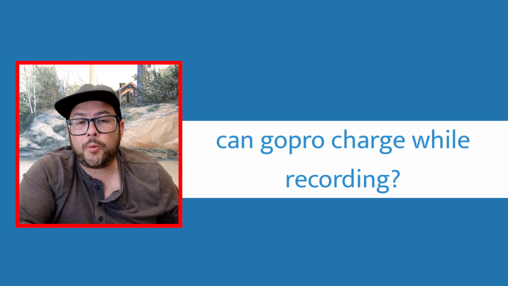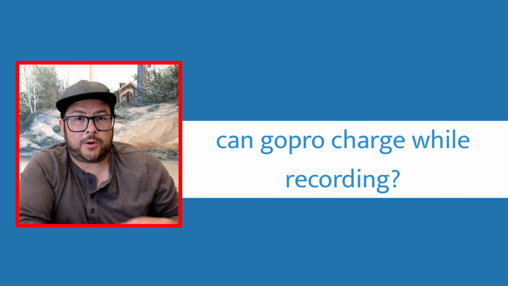Can GoPro charge while recording? Yes, you can. You just plug it in and you hit record. Now, it might not show up as the charging lightning bolt up there, but it is charging. Or it might not necessarily be charging that battery, it just will work and not be using the battery.